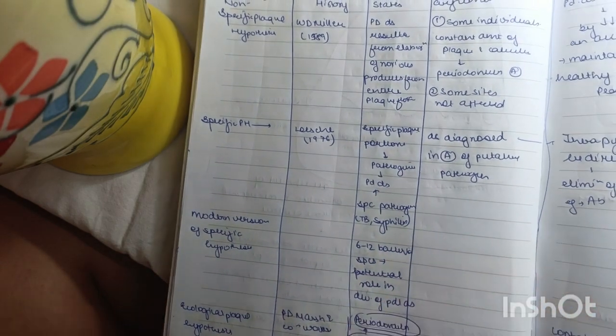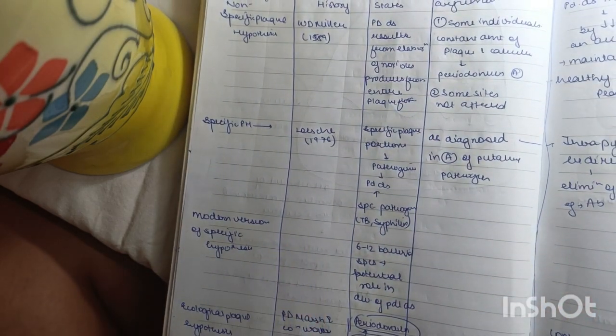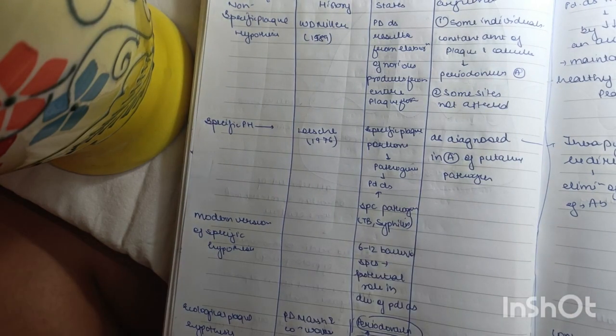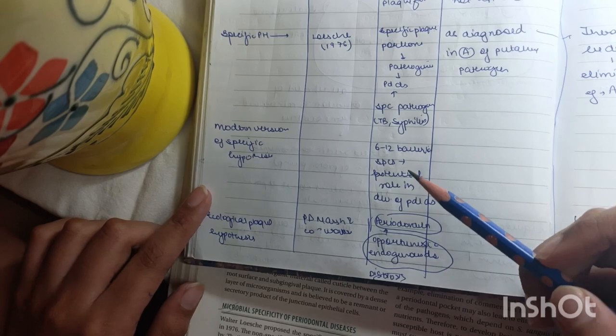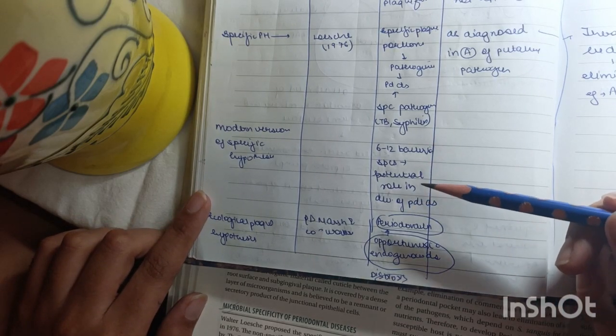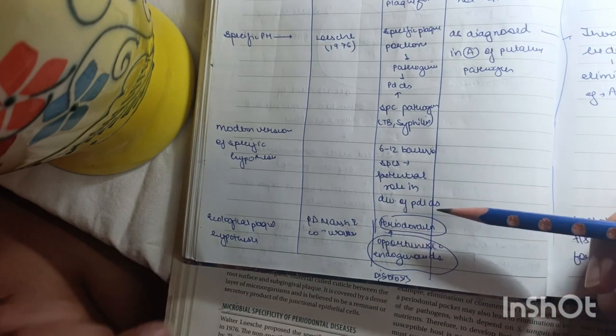Now, the clinical implication of the specific plaque hypothesis was that the therapy should be directed towards the elimination of the pathogen through antibiotics. Then coming on to the modern version of the specific hypothesis, it stated that there are only 6 to 12 species which are responsible for the role in periodontal disease.